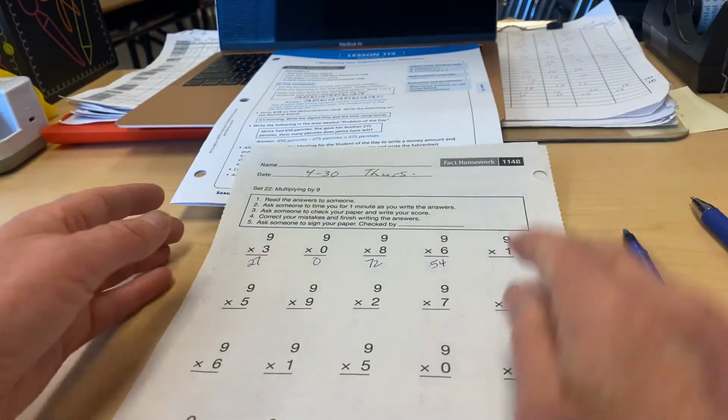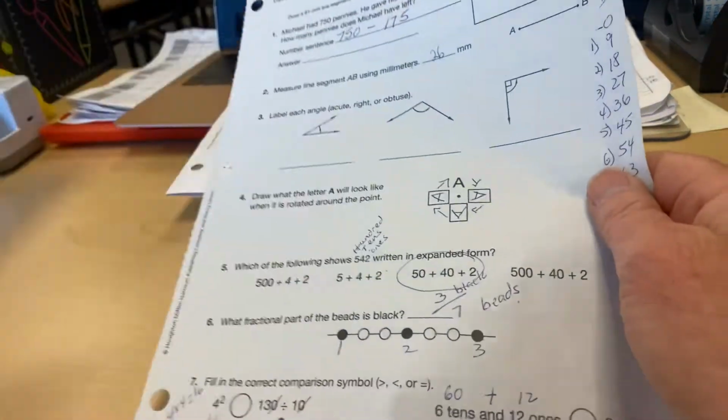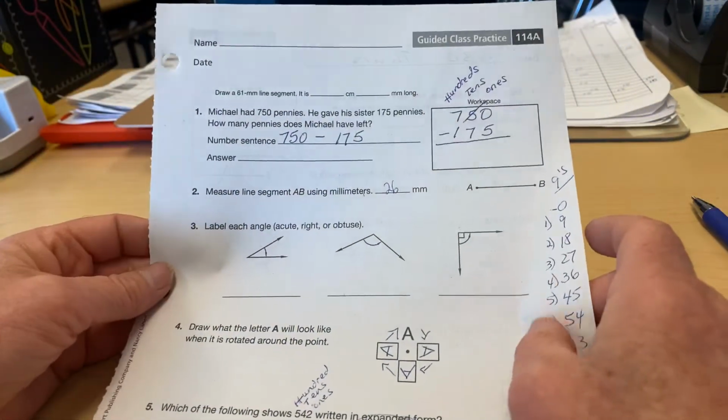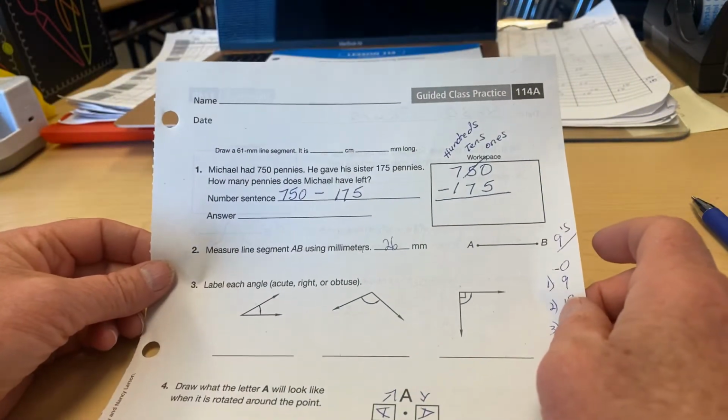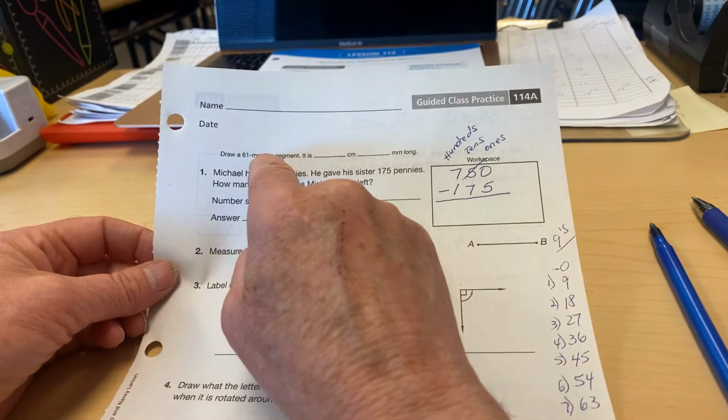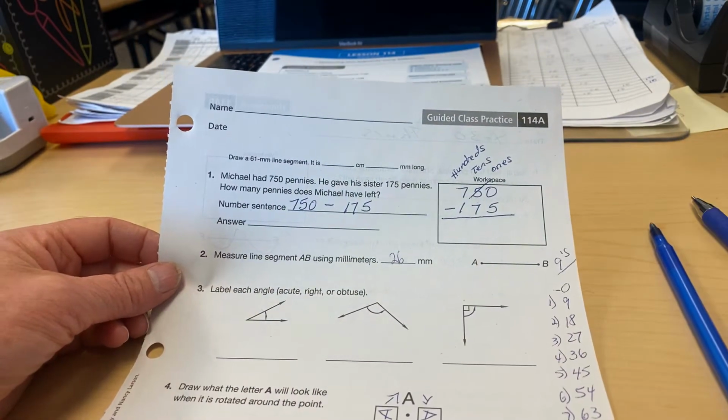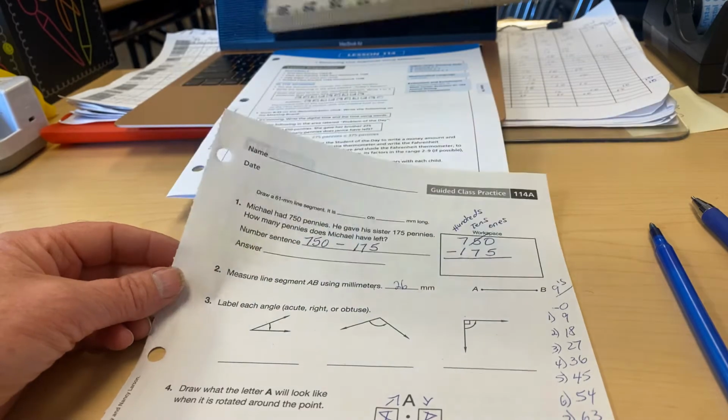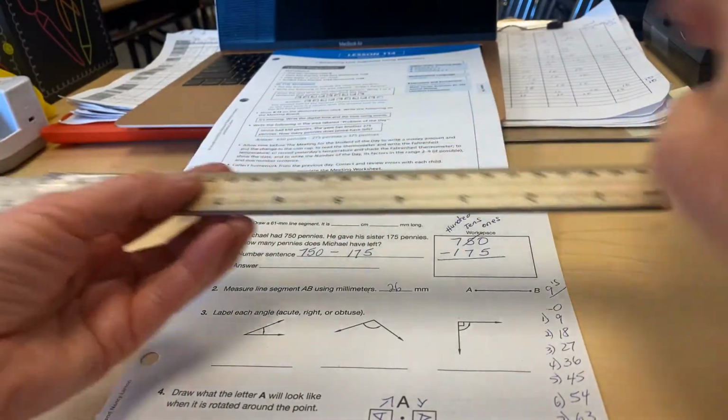And you can keep doing it on and on. Now I'm going to the homework page, and I will help you with side A. So draw a 61 millimeter line segment. So I am going to use my ruler. This will be easier to write with.